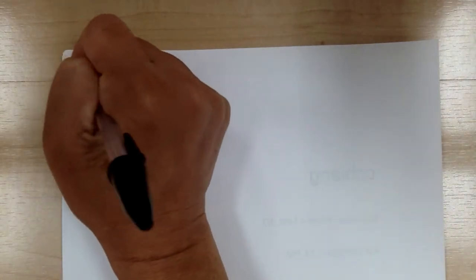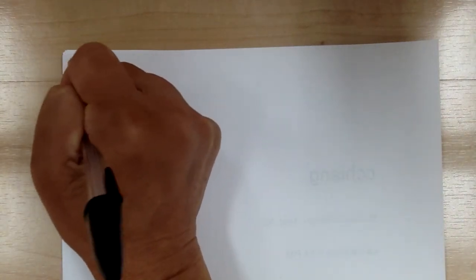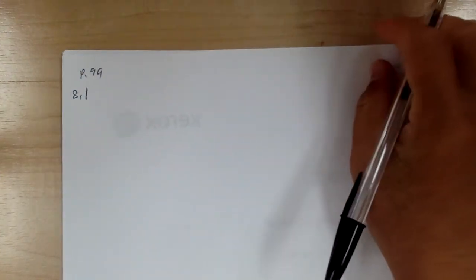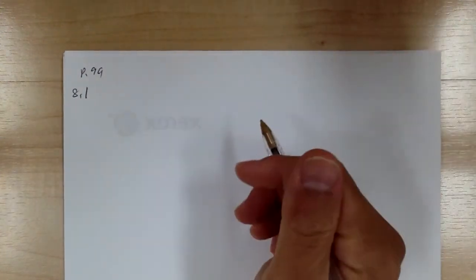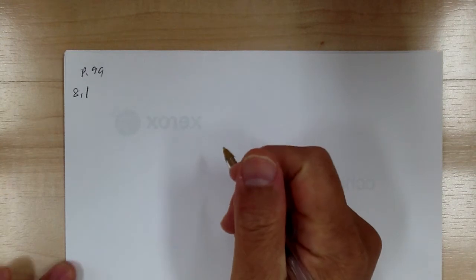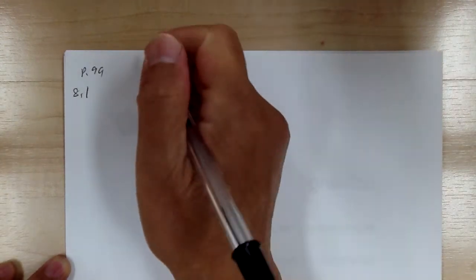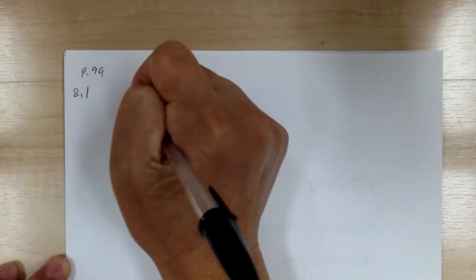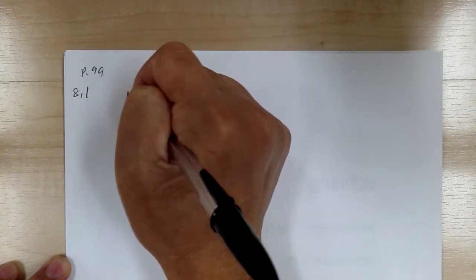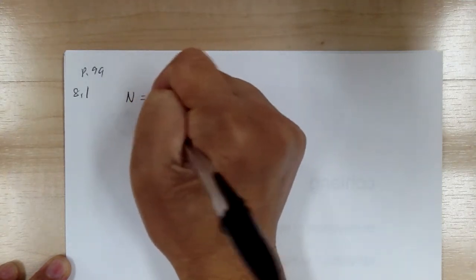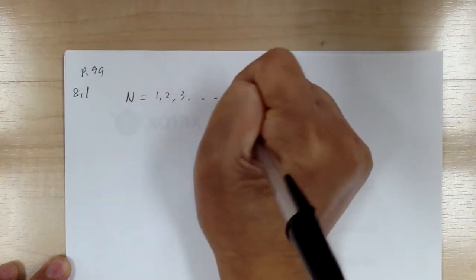Let's go to page 99 and section 8.1. This section is on integers and rational numbers. So that's going to start with the natural numbers. Natural numbers are also called the counting numbers. So it starts with 1, 2, 3, and so forth.